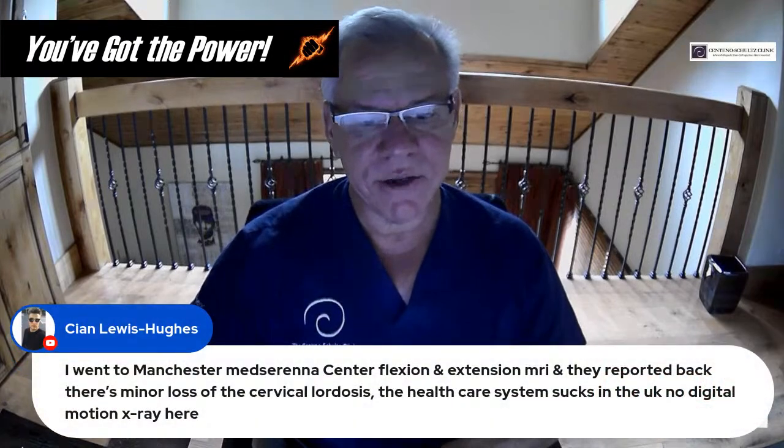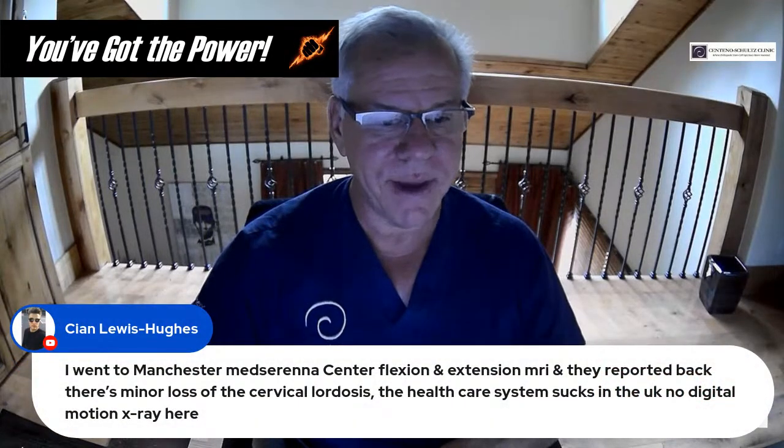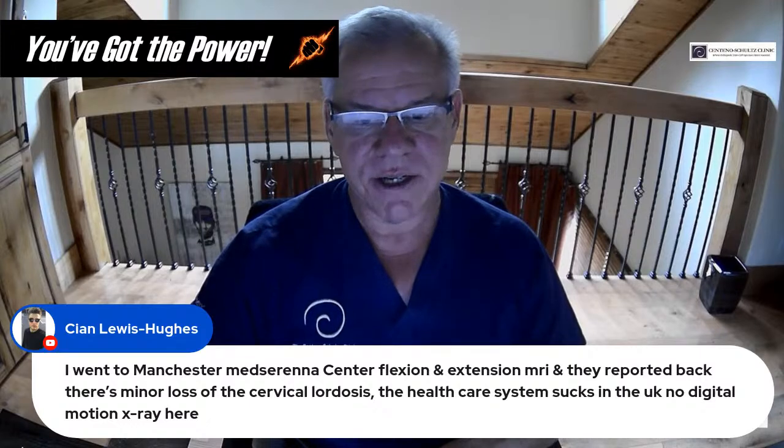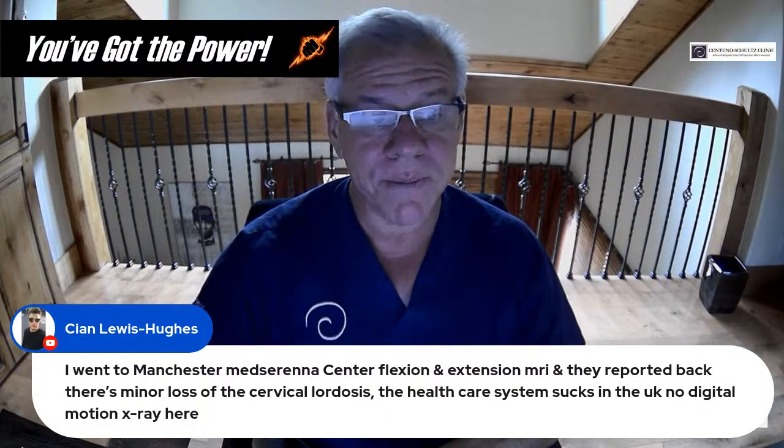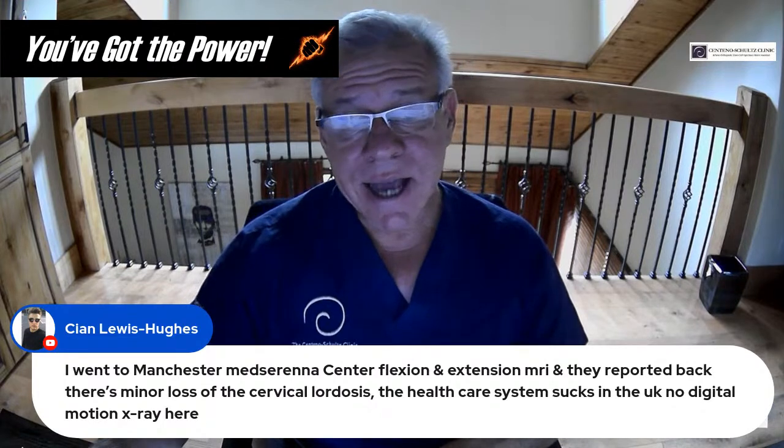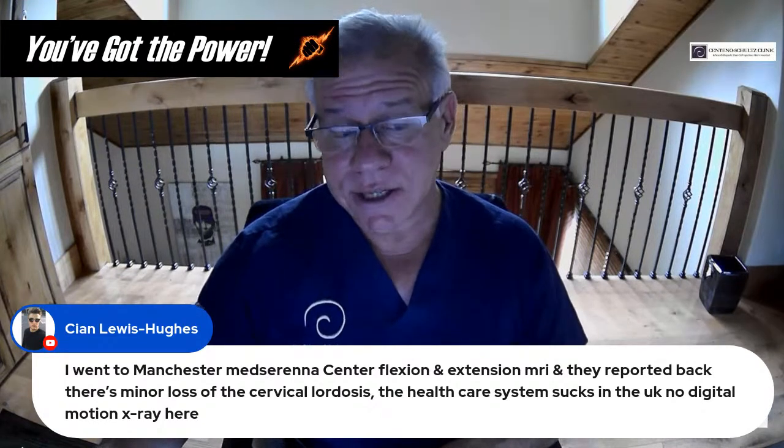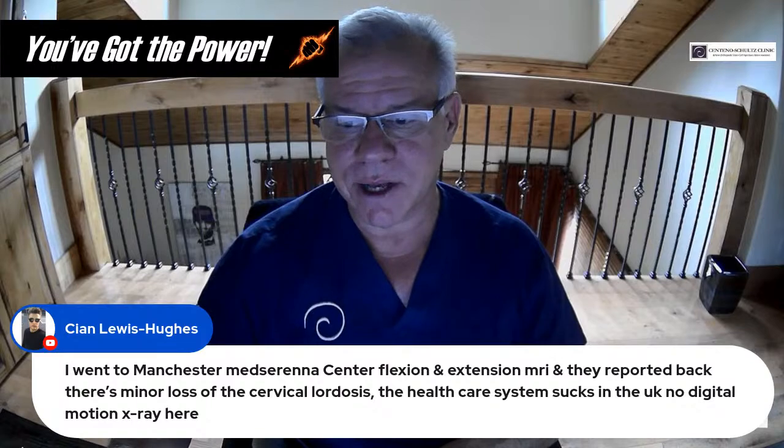Sian, I went to Manchester Med-Cerna Center Flexion Extension MRI. They reported back there's a minor loss of cervical lordosis. Healthcare system sucks in the UK, no digital motion X-ray here. Yes, Sian, like I said, I think it's a little bit like our Kaiser system. Our Kaiser system is not really the best.